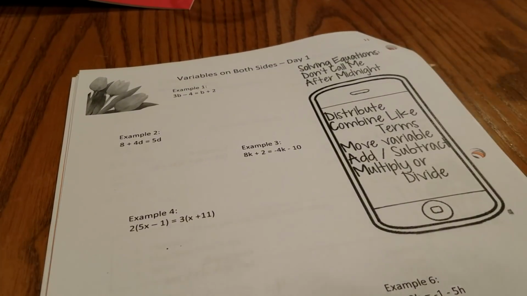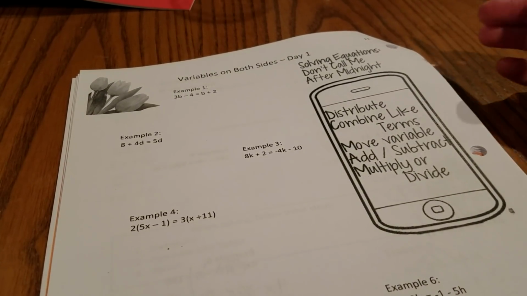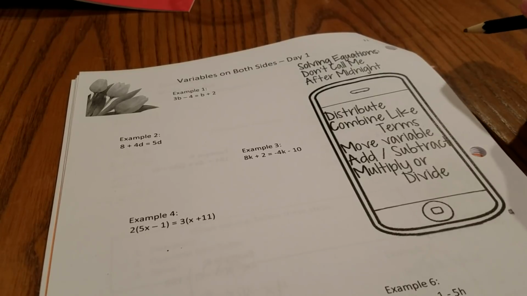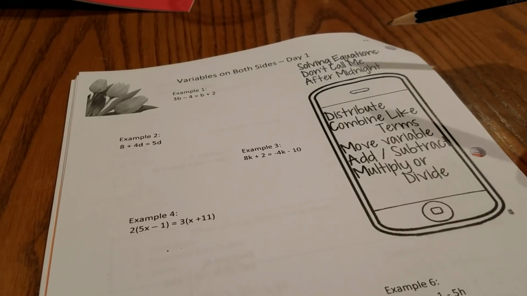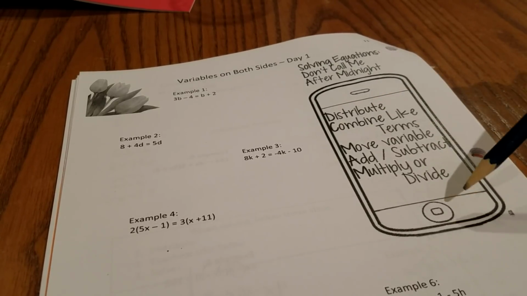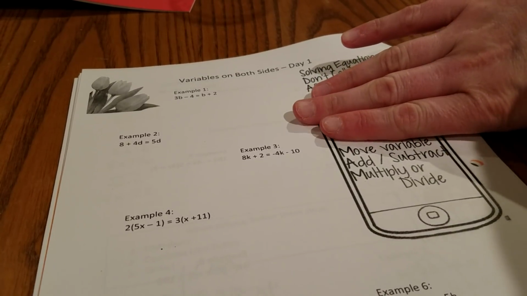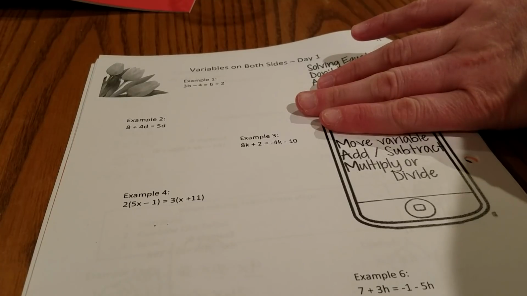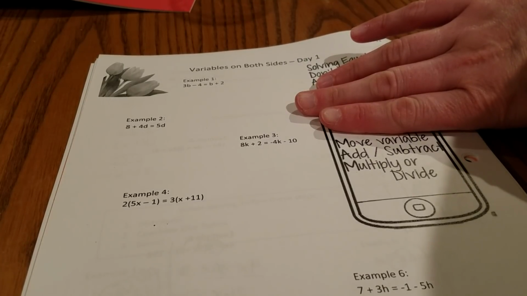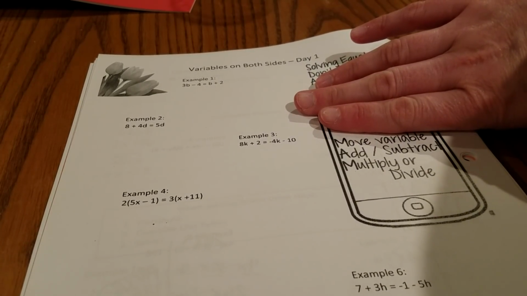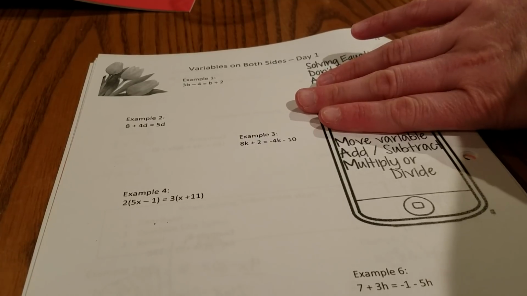All right, here comes 8th grade stuff. This is day 1 of variables on both sides. So these are going to be really basic ones. We're going to follow this whole big step process soon enough, but for today we're going to start off skipping the first two. So we're going to move our variable, add, subtract, multiply, and divide. Basically the first step is to move the variable. Once you're there, it's going to look like a 2-step, so you trap your armadillo and go from there.